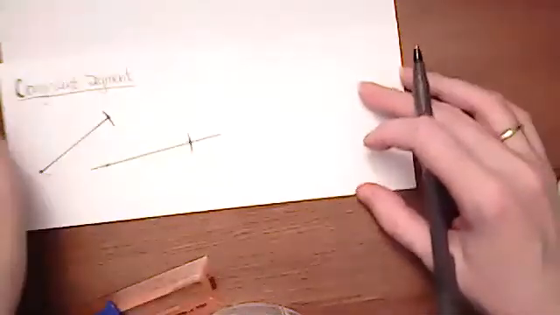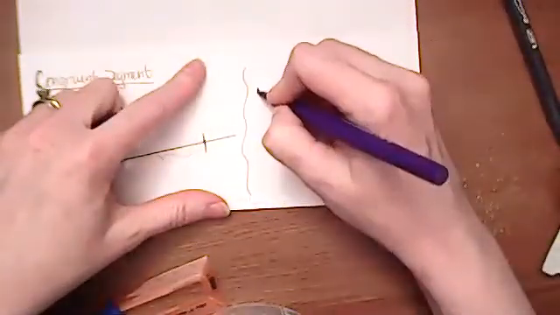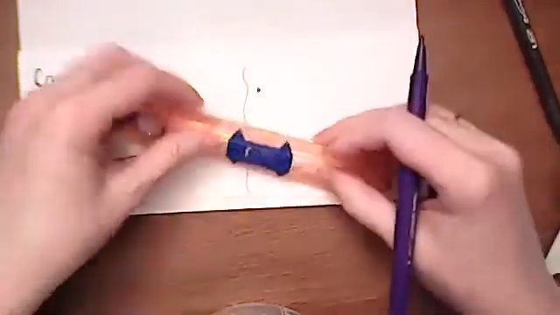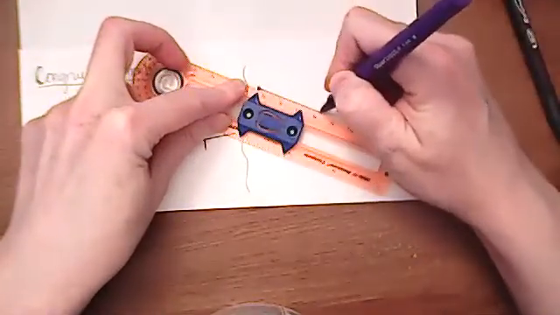Okay, I'm going to do another one just to show. Again, these go pretty quick. I'm going to draw another random straight segment, again wanting to make sure that I do a nice straight line, so I'm using a straight edge.